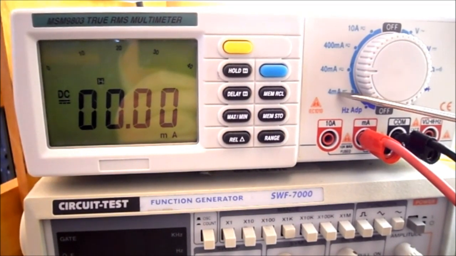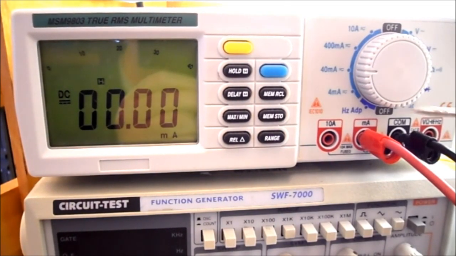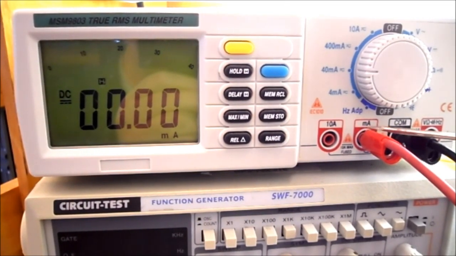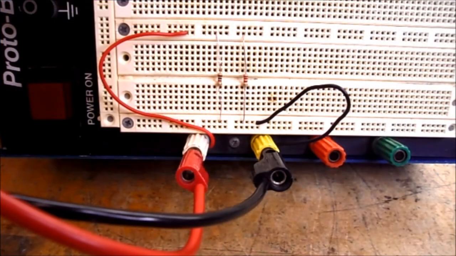Some of them are going to be 11 milliamps, so that's more than 4 milliamps. So if we put it on the 40 milliamp range, we should be able to take all our readings. Remember, the red lead goes in the milliamp hole, the black lead goes in the common hole. So we're going to start by measuring the total current in the circuit.